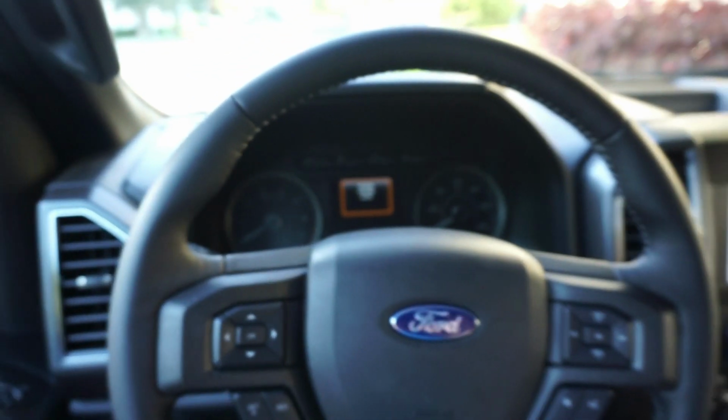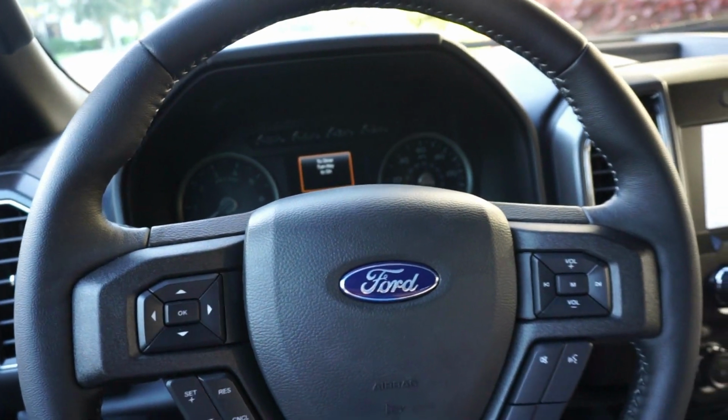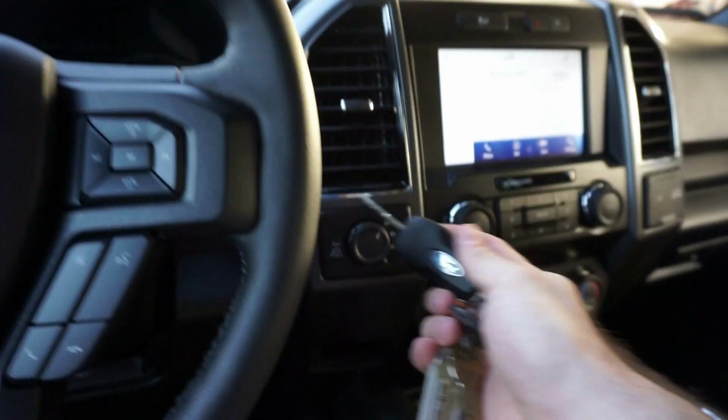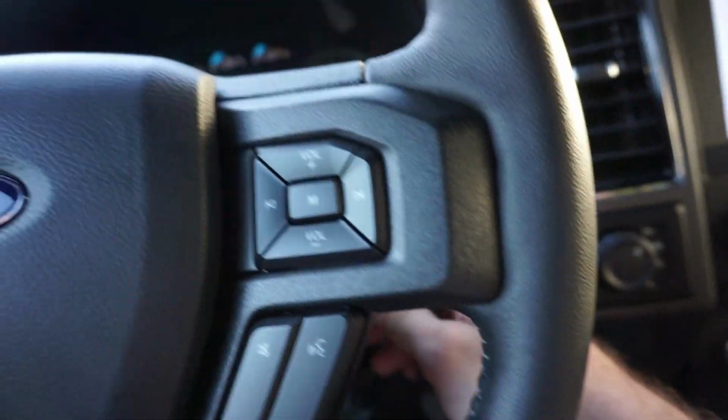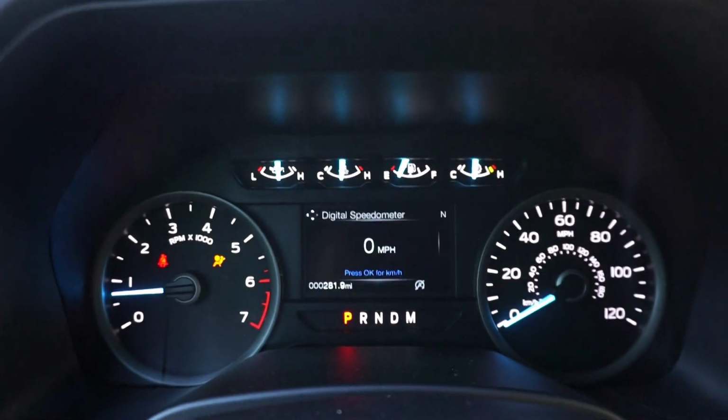So there's just a couple different things that I didn't know that I had to figure out on my own for how to utilize my truck and really get the most out of it. So once you just hop in your truck, boom, just like that.